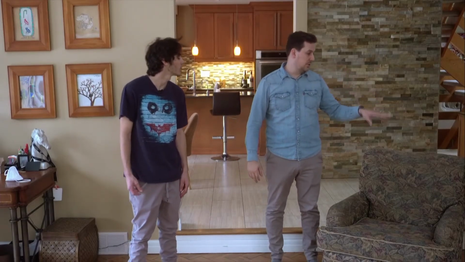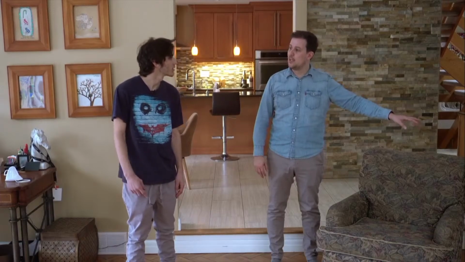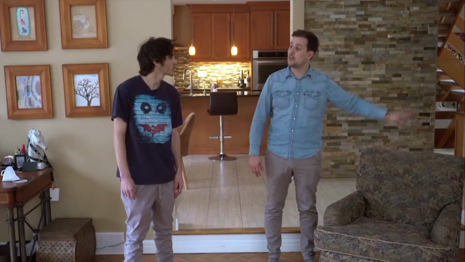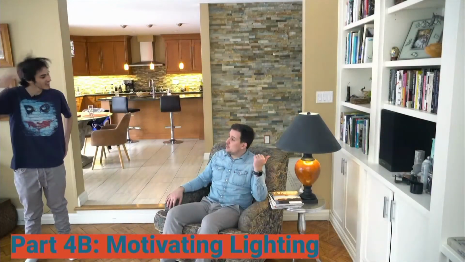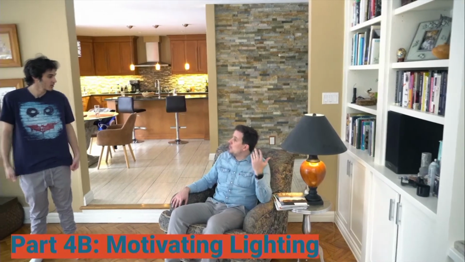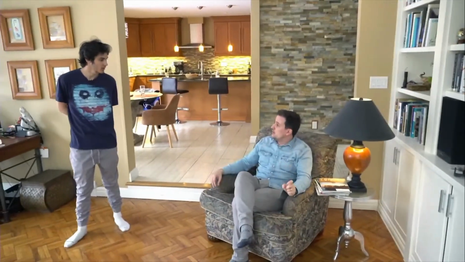So first thing we're going to do is I think we should find a lamp, and we'll put a lamp on here to motivate, and we can turn it on, and we can motivate the lighting, and that way we can light our actor pretending like they're being lit by the lamp. So now that we have this orange light, we now can motivate lighting. We now know that there should be some orange on our actor's face, right?